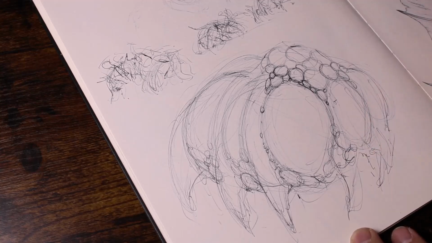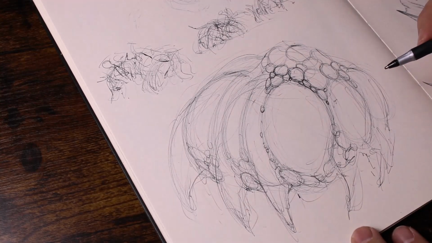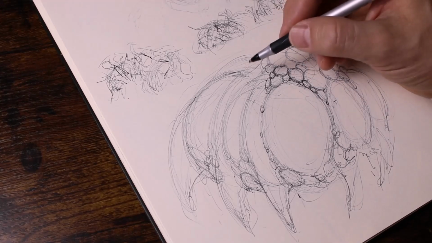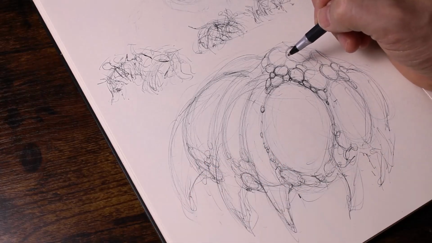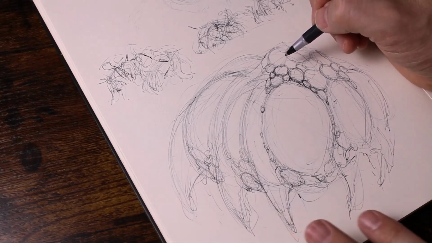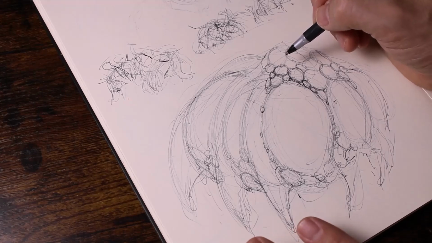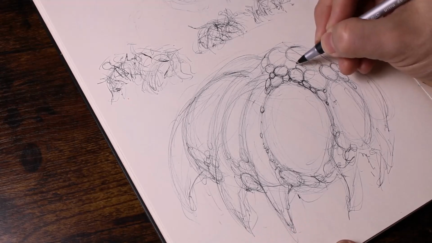There we go. Now we're starting to see a pretty gnarly looking thing. Those of you that are watching right now, maybe you're drawing along with me, or you're just seeing what is about to happen, I would love to hear in the comments what you would actually call this thing. I don't know. That's the fun part, right?